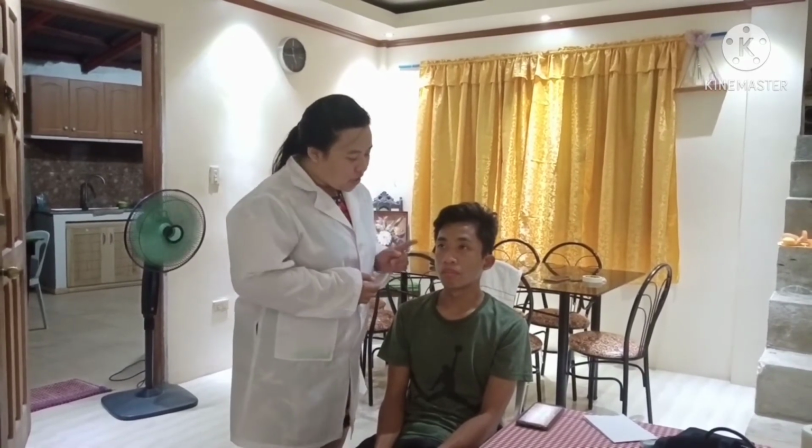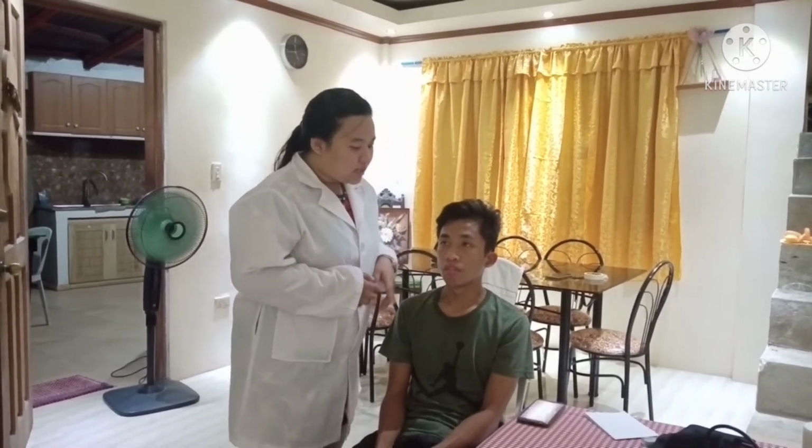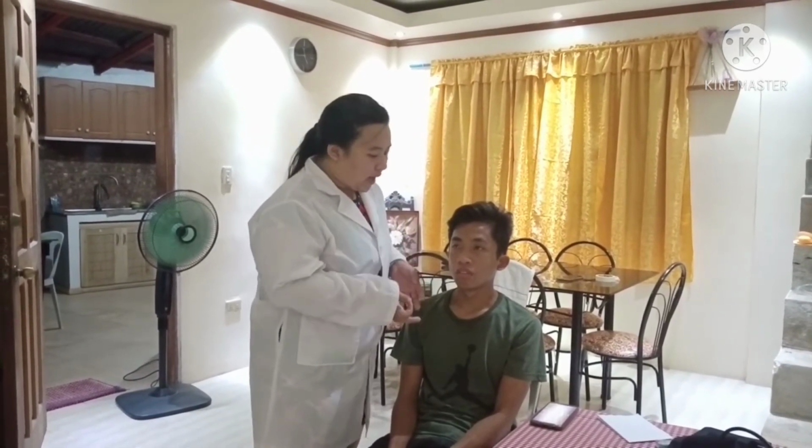So the pupils are both generally equal. Normally, light that is directed to one eye produces pupil constriction in both eyes. The direct response is the change in pupil size in the eye to which the light is directed. For example, when light is shone into the right eye, the right pupil constricts.